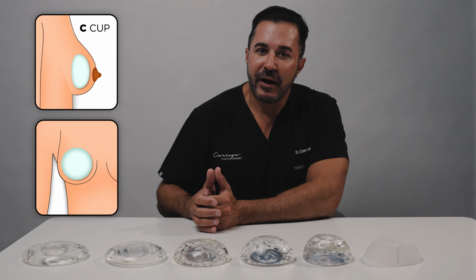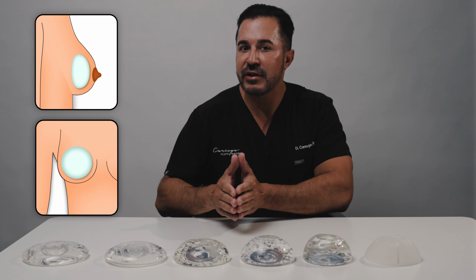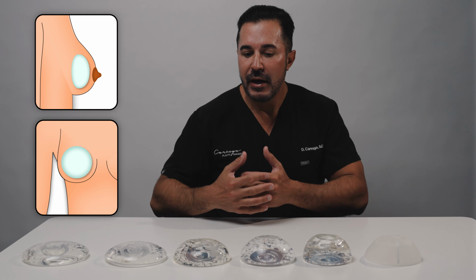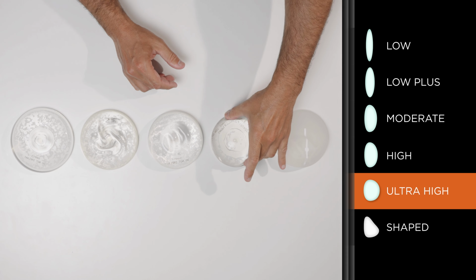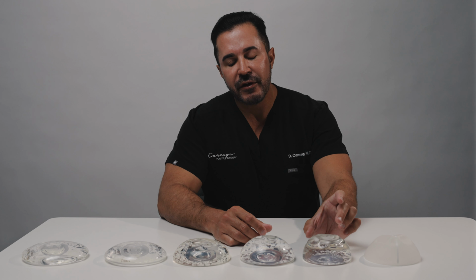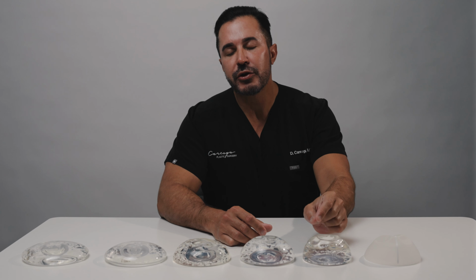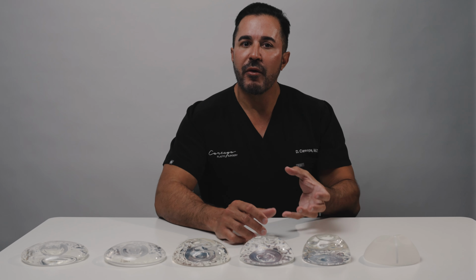Now, alternatively, if the same patient with a width of 11 centimeters wants a full C, then I would want a high profile implant because I want, again, the width of the implant to be just slightly narrower than the width of the breast, and this time it's going to give her more projection. Then we go up to what's called ultra high profile. Now, these are not too commonly used. This is more for very thin patients with a very narrow breast who want a very large cup size.